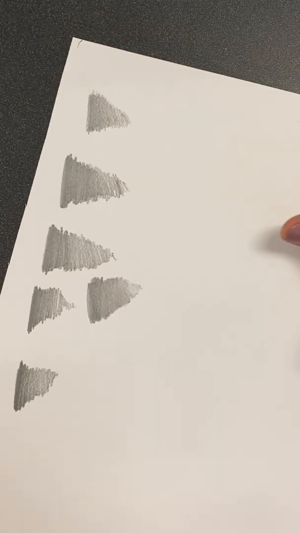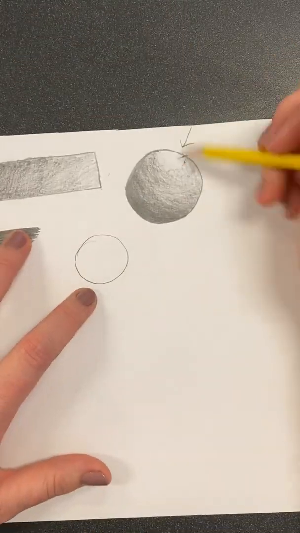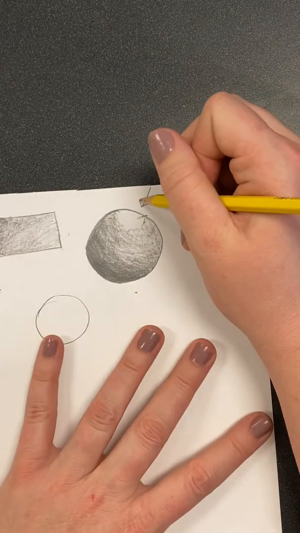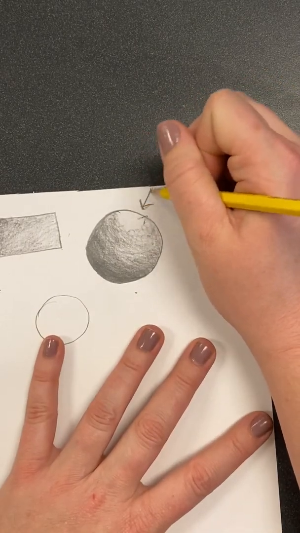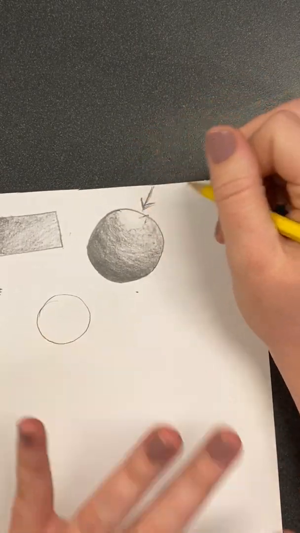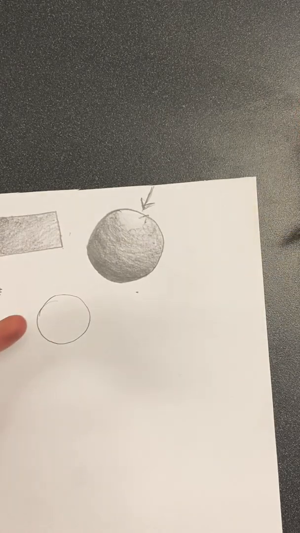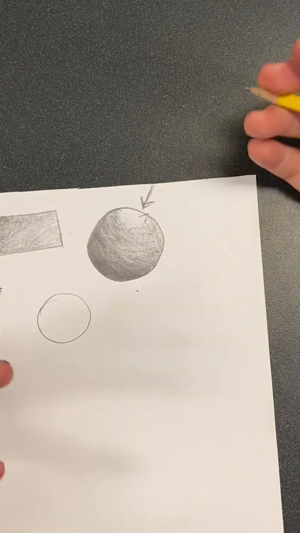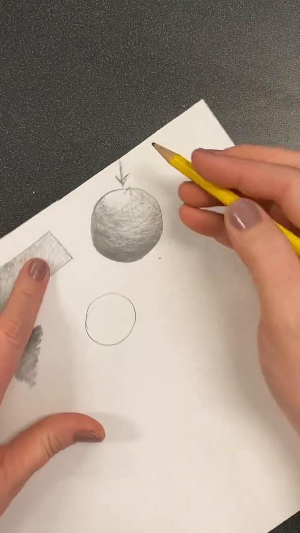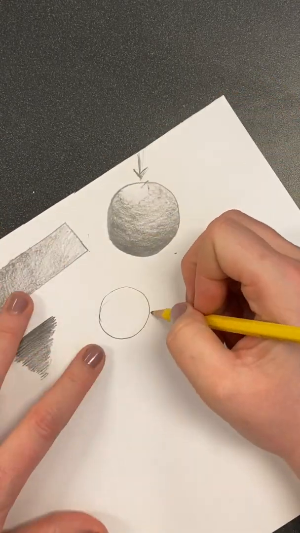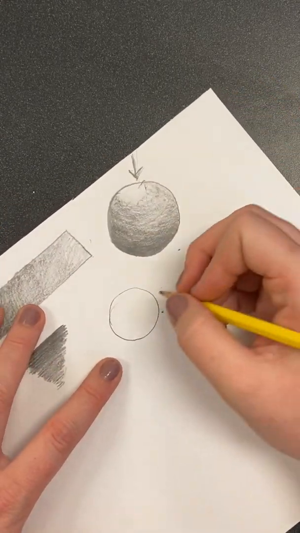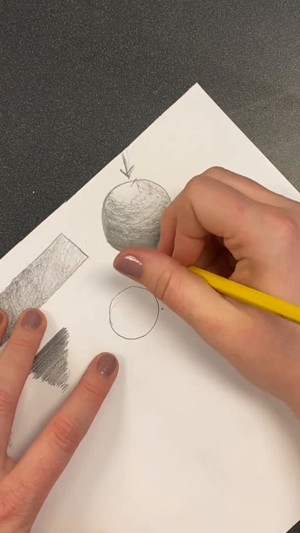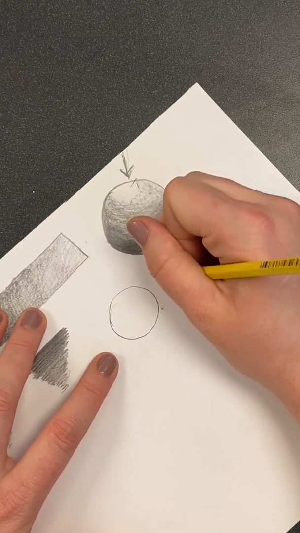All right, over here, this circle right here, I have an arrow drawn. For me, the arrow helps. You want to make sure that anything you shade or even color, you have a light source. So here's my light source. That's my arrow. On this circle, in order to make it three-dimensional, I need to have a light source. So let's just say my light source is a lamp.